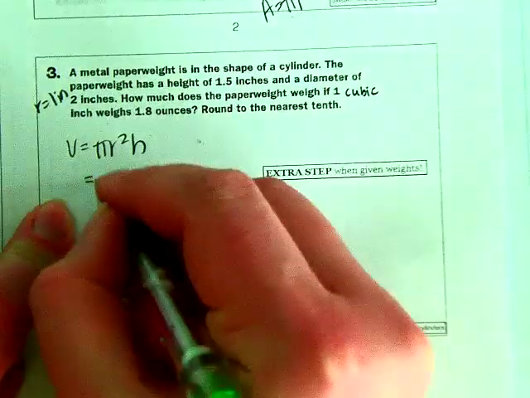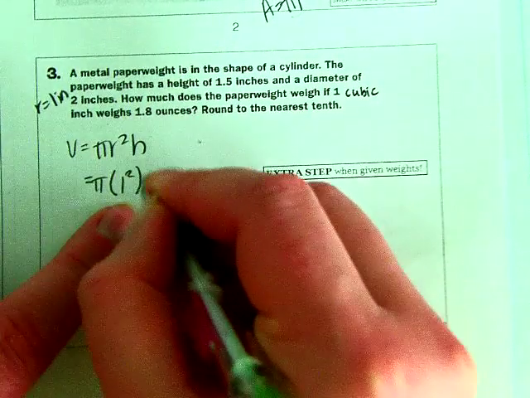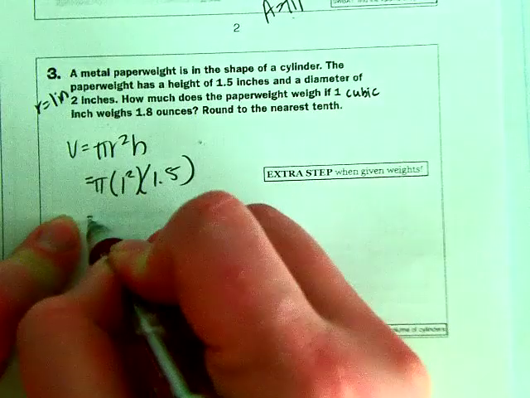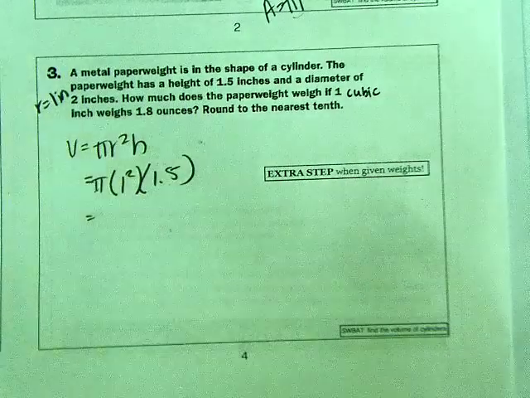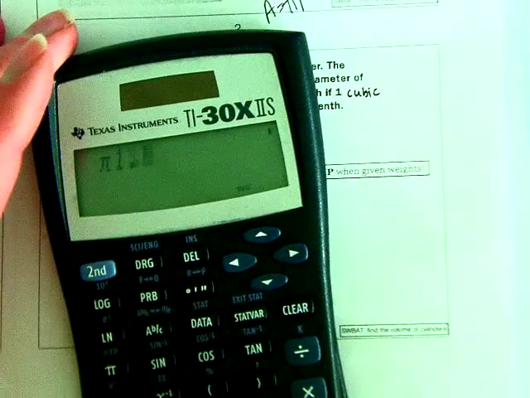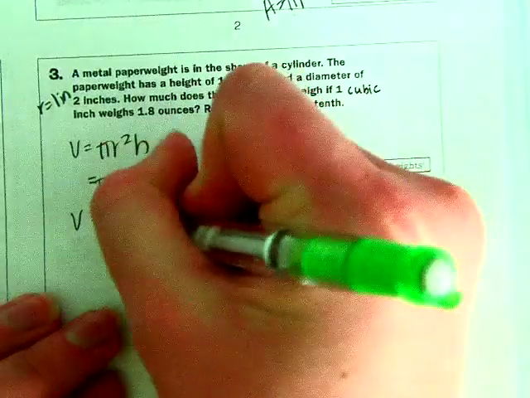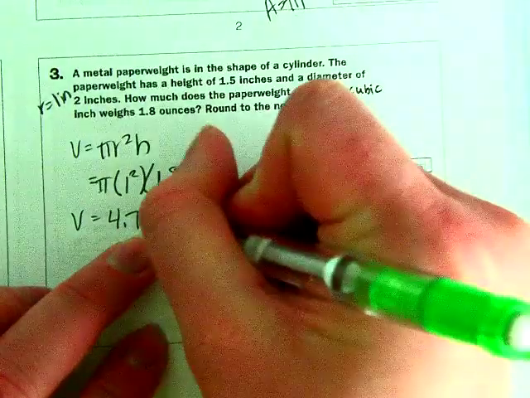Volume is pi times 1 squared times the height. Now 1 squared is just 1, so I can kind of ignore that. So really it's just pi times 1.5. And that's 4.7. I'm going to keep that number in my calculator, but this is 4.7 inches cubed.